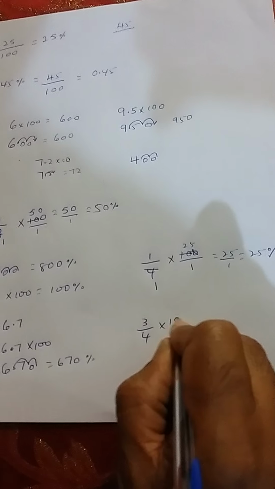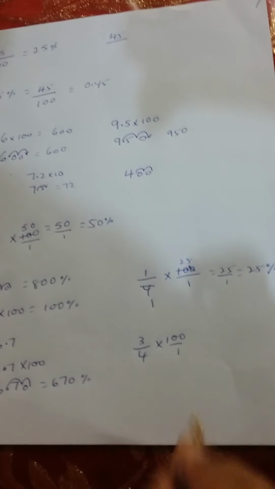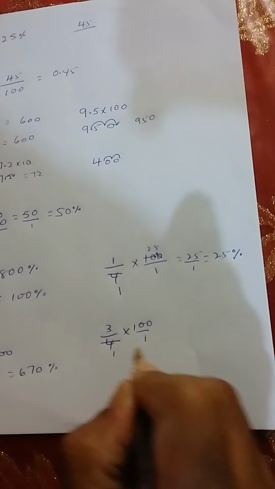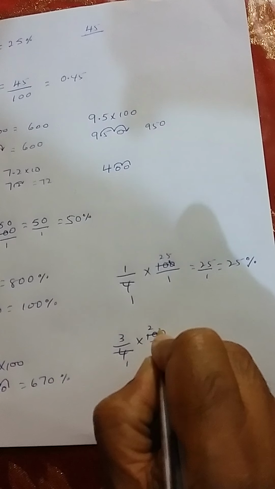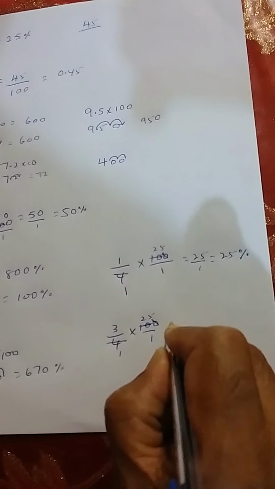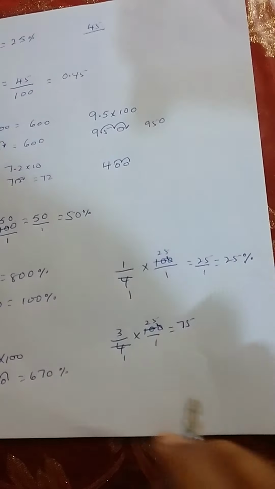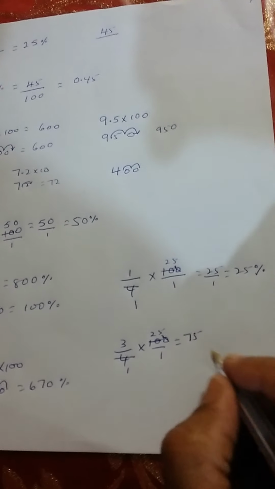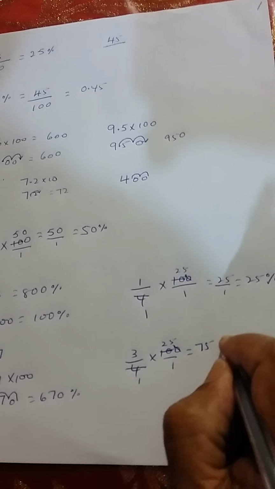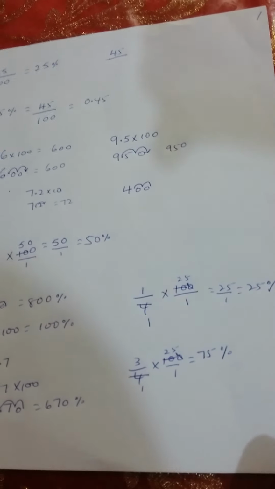So 3/4 as a percent: 3/4 times 100. 4 into 4, 1. 4 into 10, 2, remainder 2. 3 times 25 is 75, 1 times 1 is 1. So this is really 75 over 1. It is really 75%.